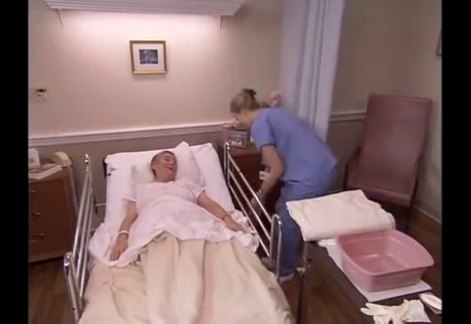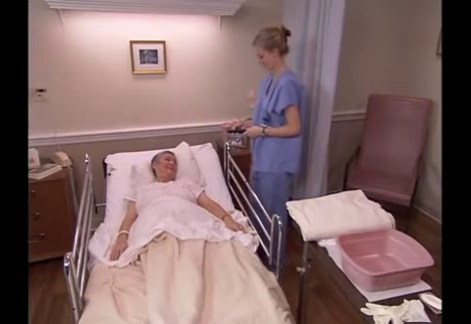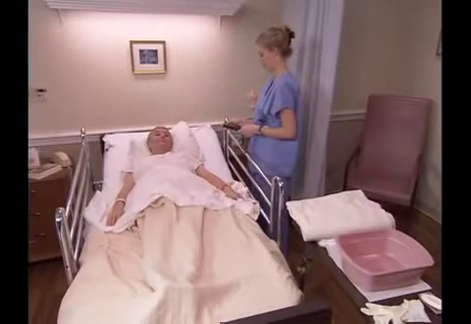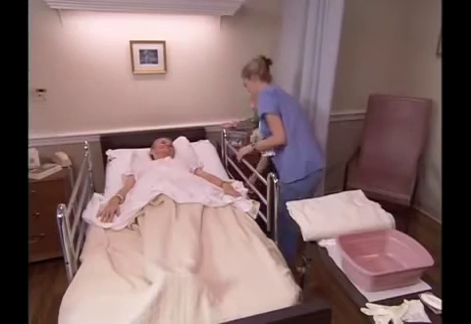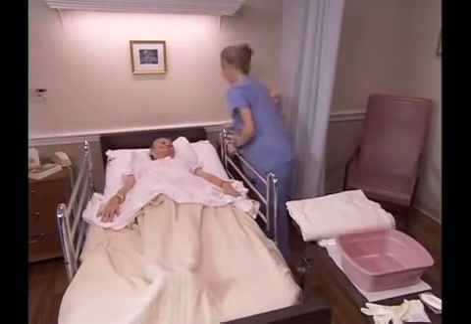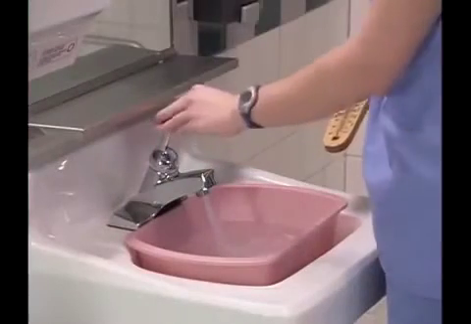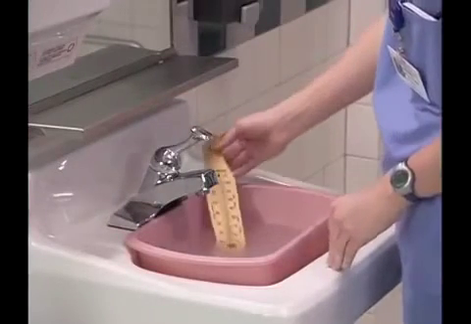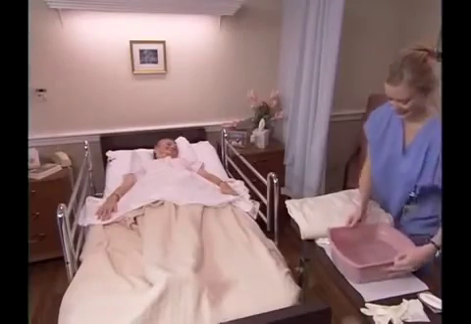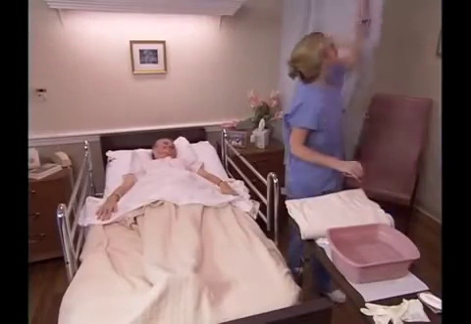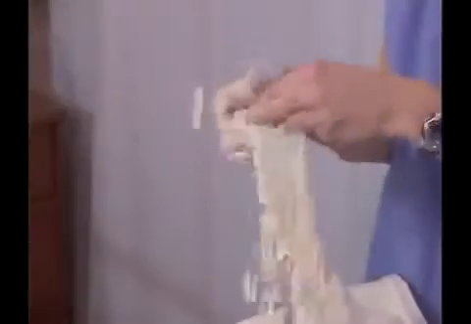Begin by positioning the bed at a comfortable working height to promote good body mechanics. Then lower the head of the bed so that the bed is flat as tolerated. Make sure the wheels are locked. Fill the wash basin with warm water, 110 to 115 degrees Fahrenheit. Place the wash basin on the overbed table. Put on your gloves.